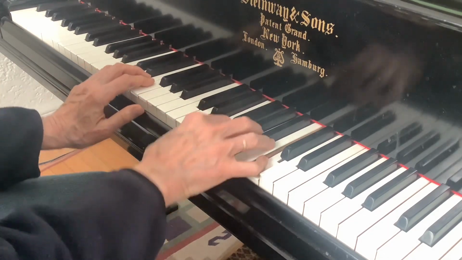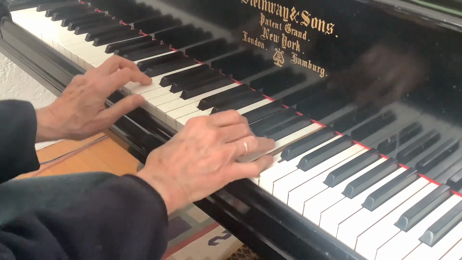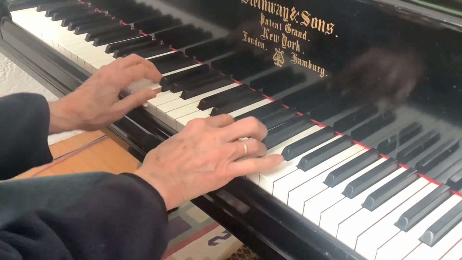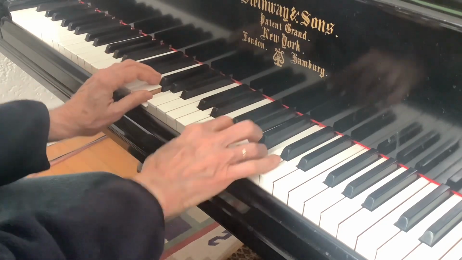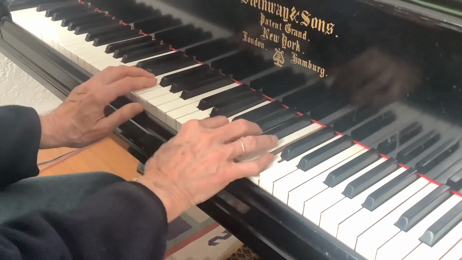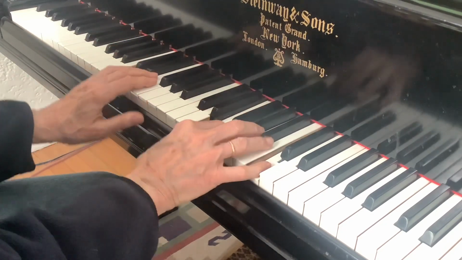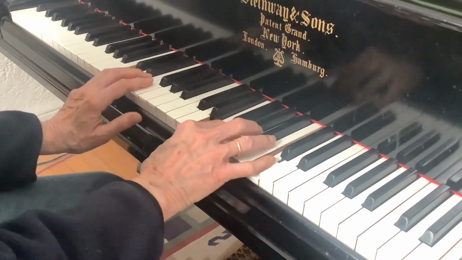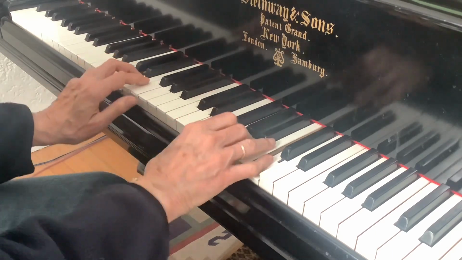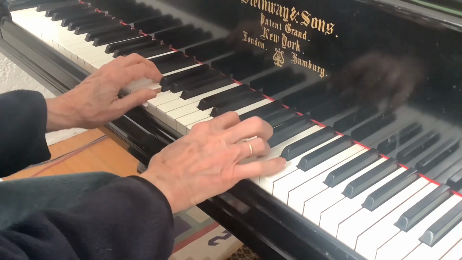2, pick up. 2, pick up. 2, and again. Let's try it again. Here we go. 1, 2, 3, pick up.